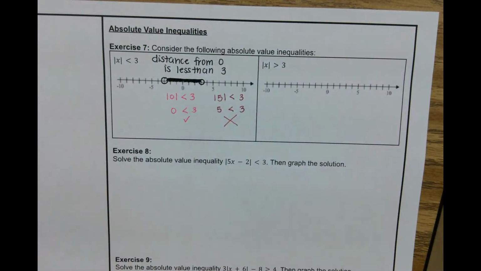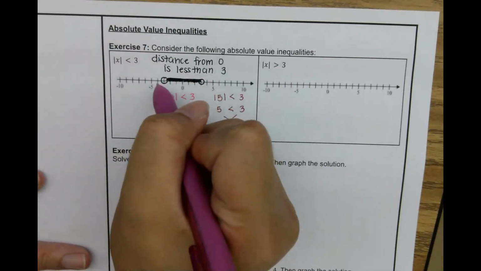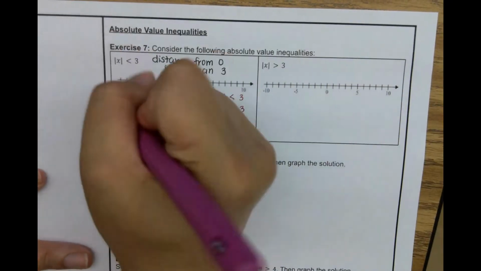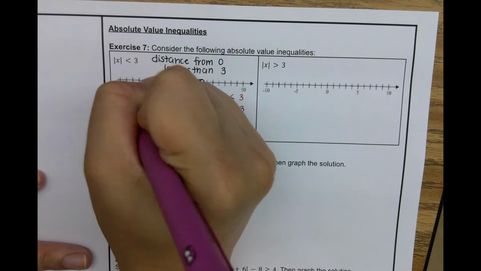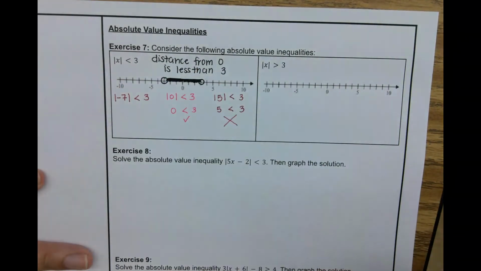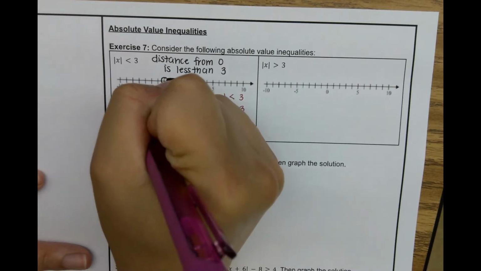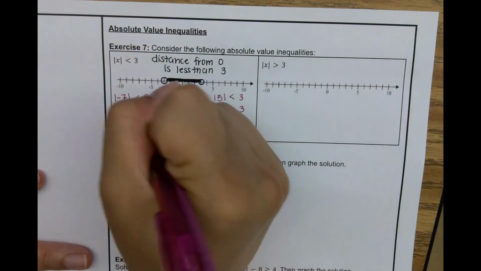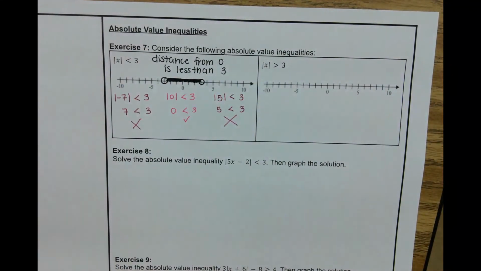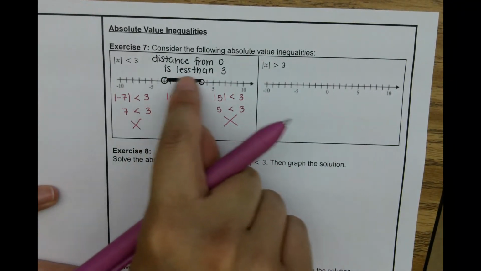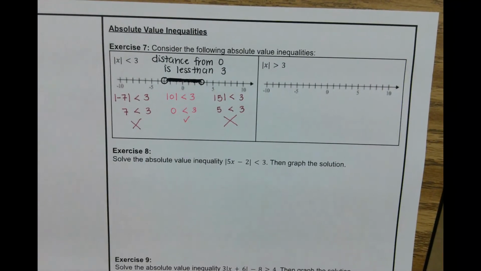Okay, so let's test another point. Let's test negative 7, for instance. Okay, so plugging in negative 7 for x. Right. When I do it, absolute value of negative 7 is 7. Is 7 less than 3? No, it is not. Right, so the only section where it was true was right here in the middle. Okay, so let's do the next one.